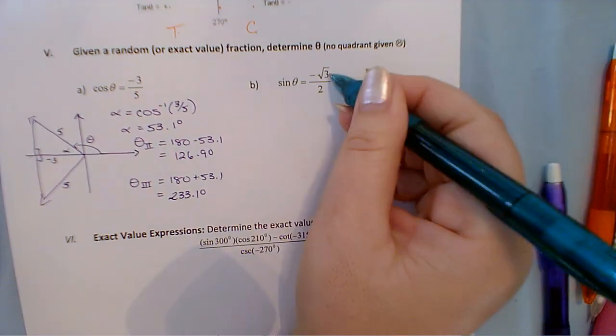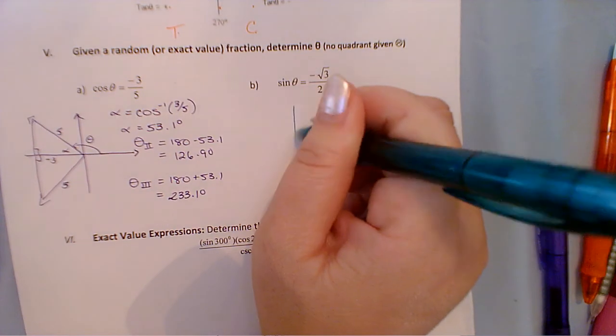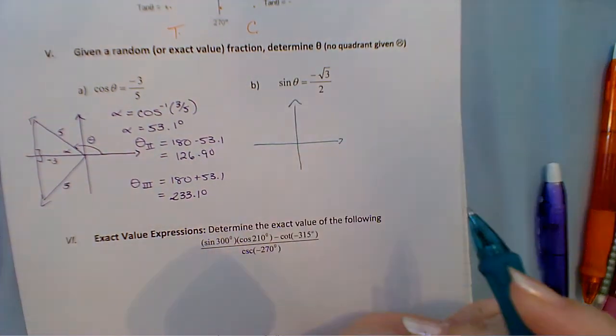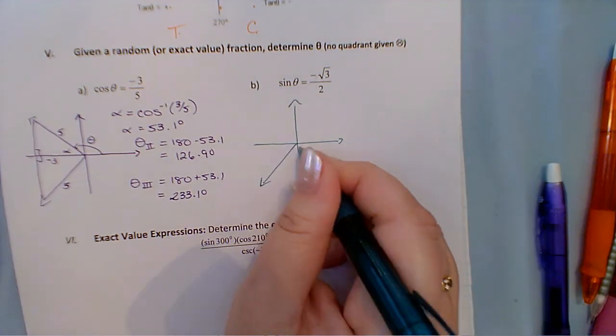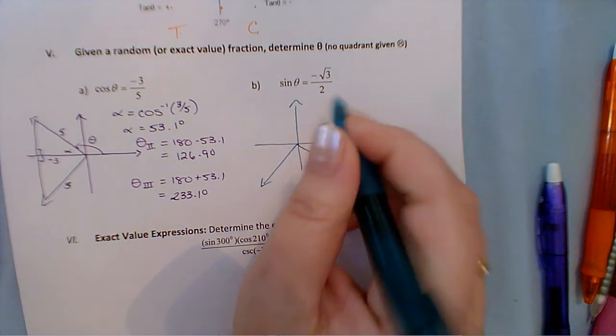Now in this case, I've seen the root 3 before and I've seen the 2 before, so I know that this is probably not going to be a random calculator question. This is going to be one of those special triangle questions. Where is sine negative? Well, sine is negative down here because the y-axis is negative, and it's negative over there because the y-axis is negative.